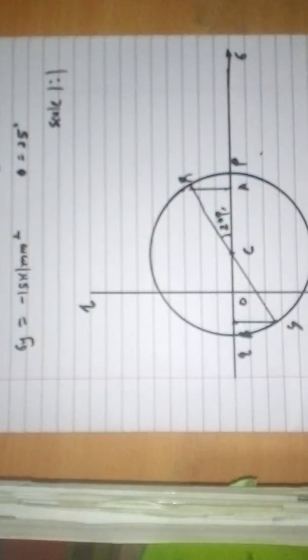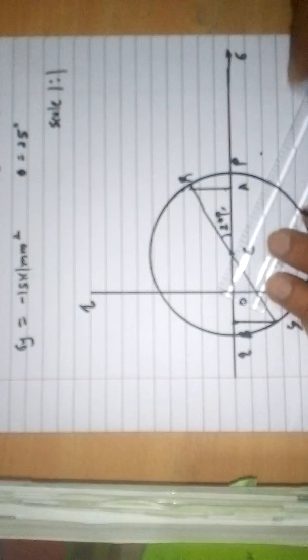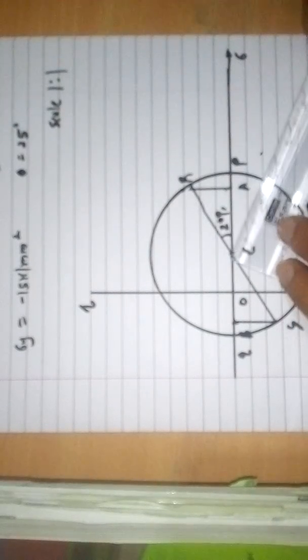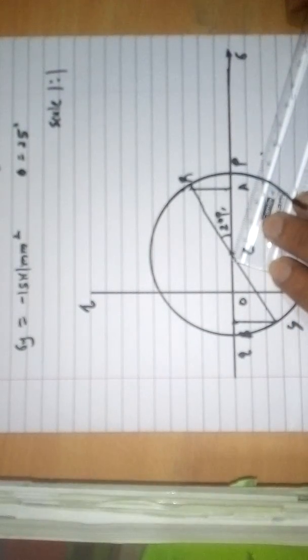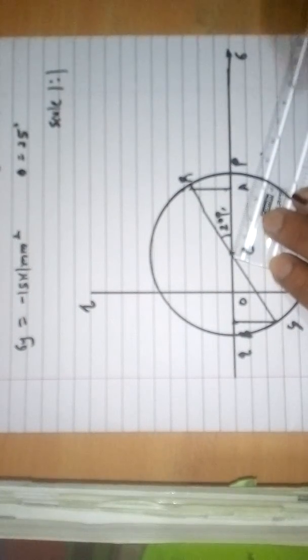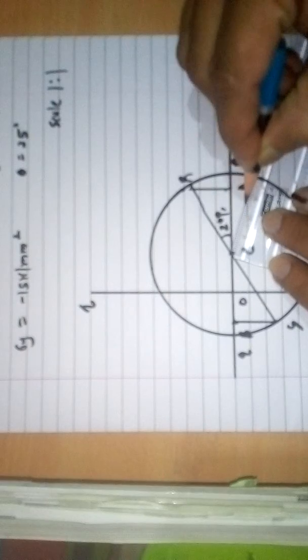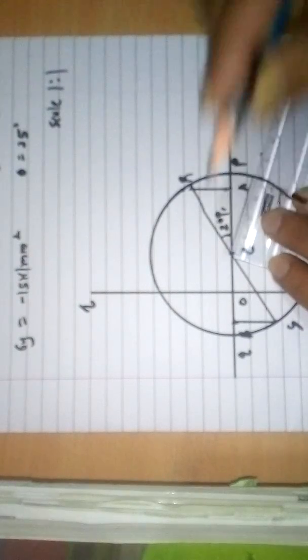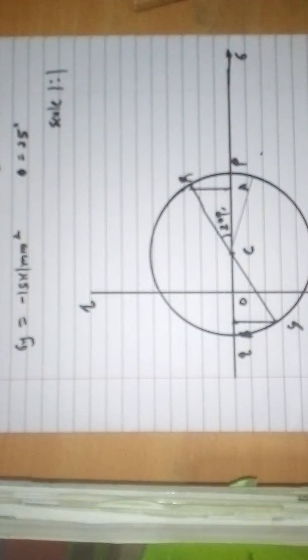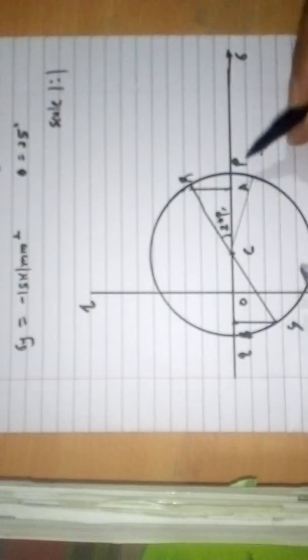Please note that in a Mohr circle we always take the angle double. Means if theta is given as 25 degree, here we are going to mark 50 degree. So this is our D point.